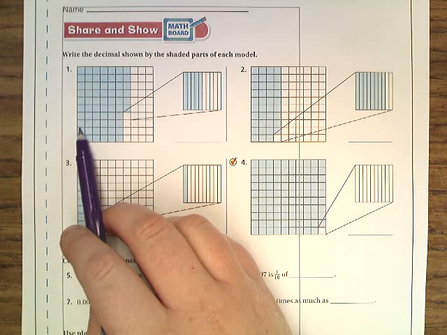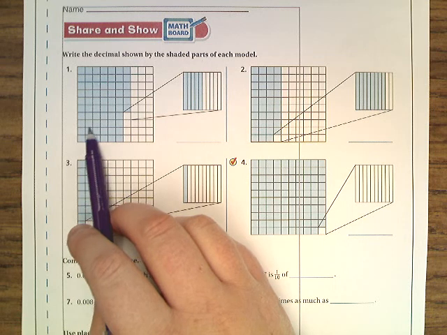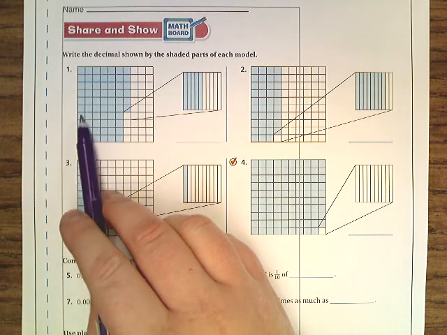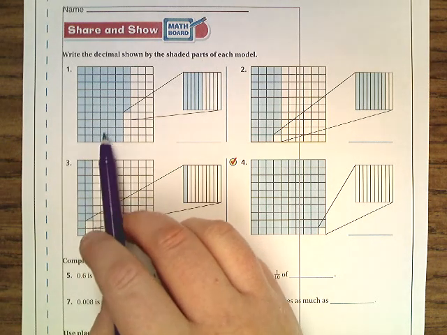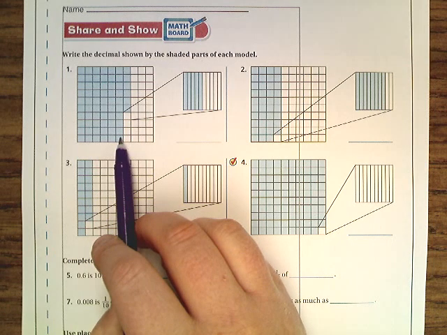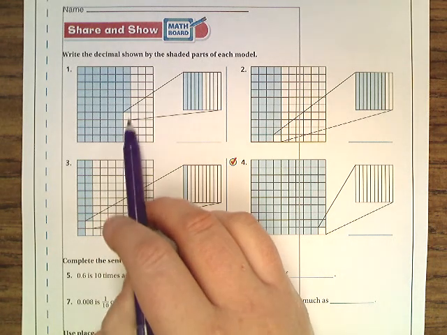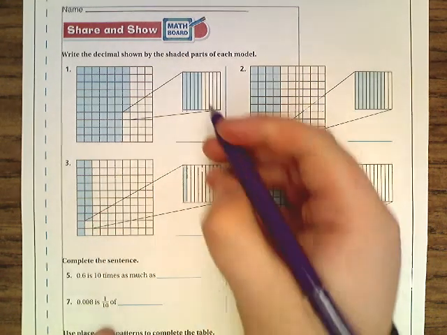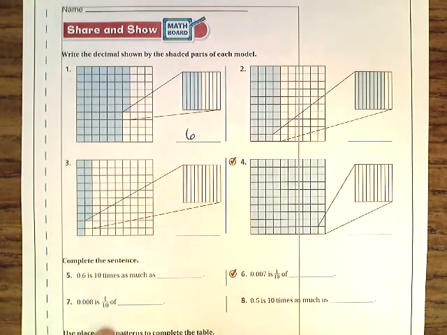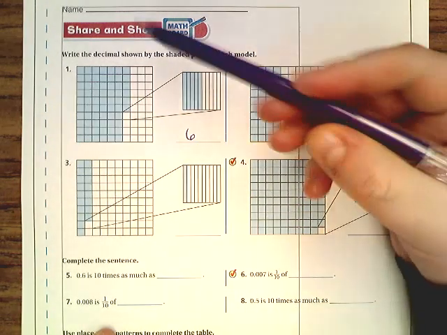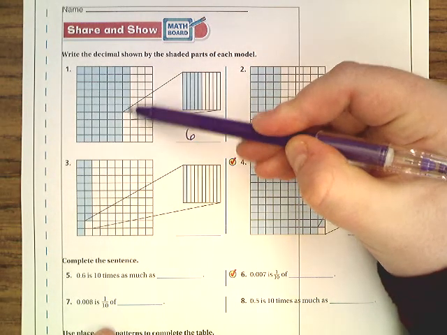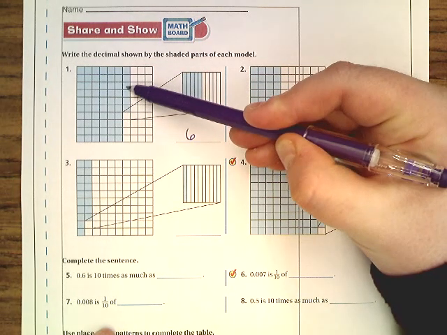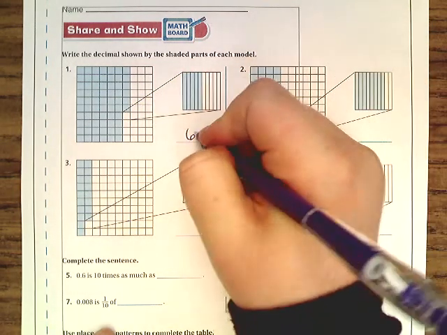Let's first of all count how many columns we have that are totally colored in. So we have 1, 2, 3, 4, 5, 6 columns that are fully colored in. This one's only partially colored in, right? So let's start with a 6. Okay? Then we're going to look at the next piece, which is how many squares are in the partially colored in one. Well, we've got 1, 2, 3, 4, 5, 6.